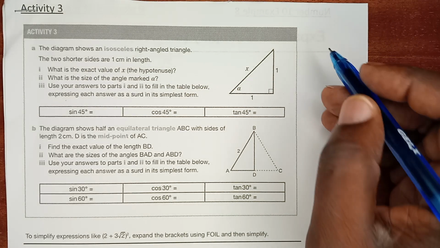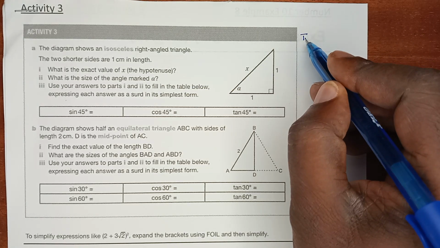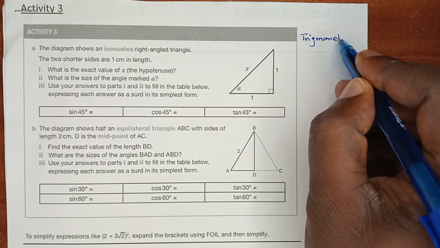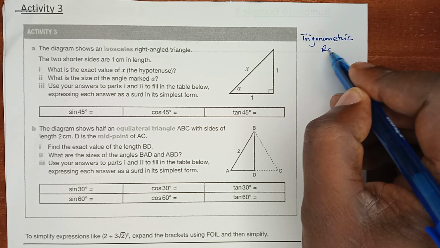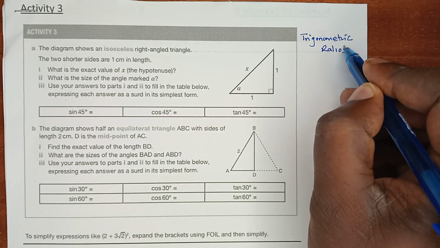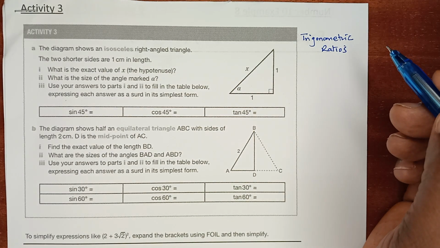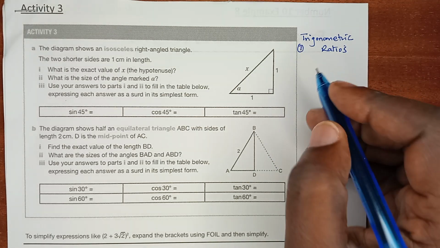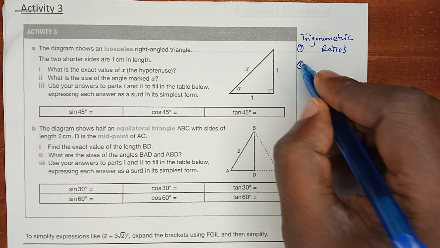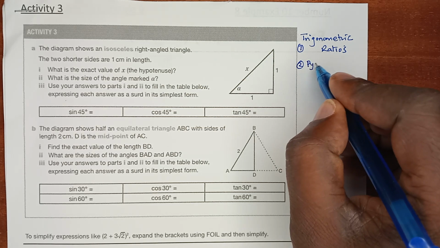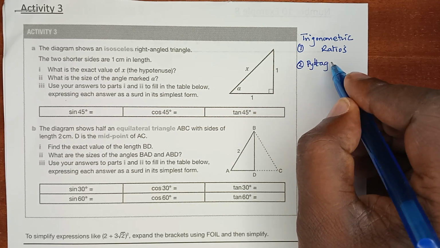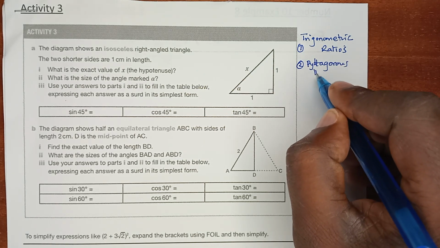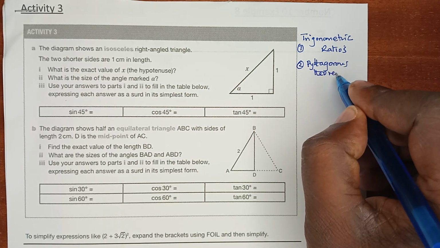One, we can use trigonometric ratios, these are the sine, cosine, and tangent. We can also use what we call the Pythagorean theorem.